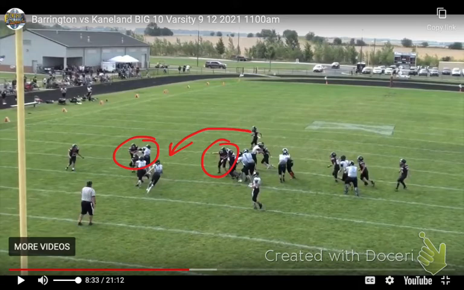This player went outside because he thought the player was going outside, and he just gets caught outside in that particular play. This player's in a good position right over here if he ran outside.